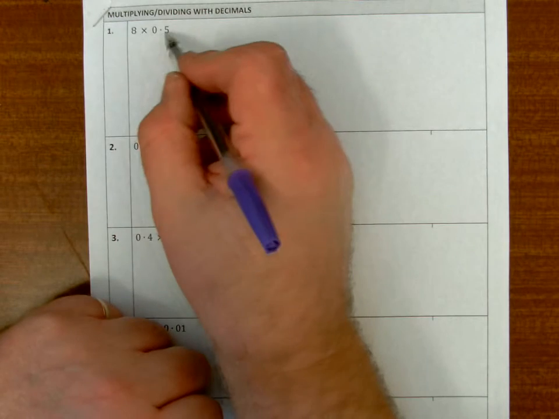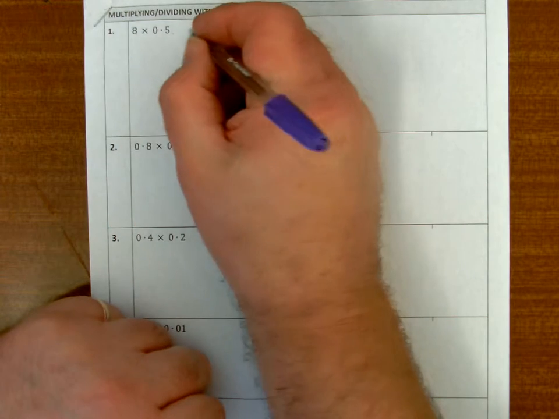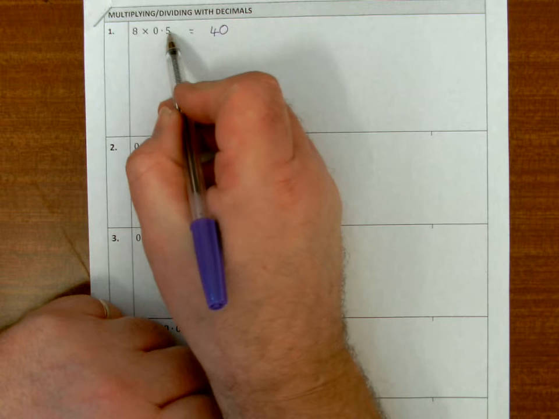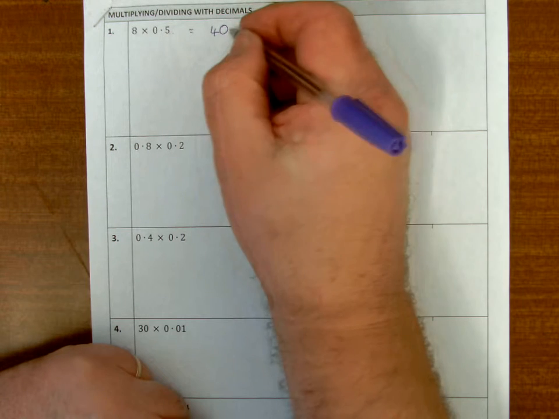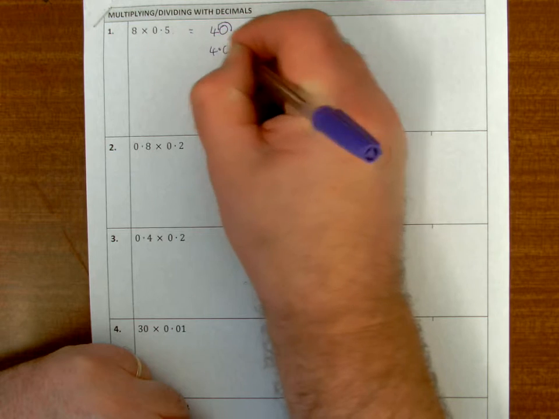Okay, 8 times 0.5. So let's multiply the digits first of all. 8 times 5 is 40. And then we'll count the decimal point. I got one number off the decimal point here, so I have to count one back from the end. Bring it back. So that's 4.0.